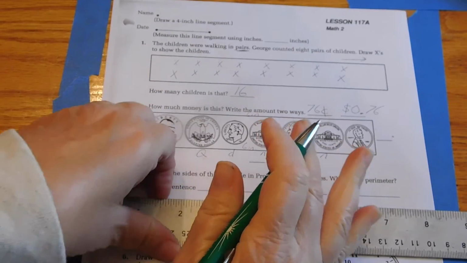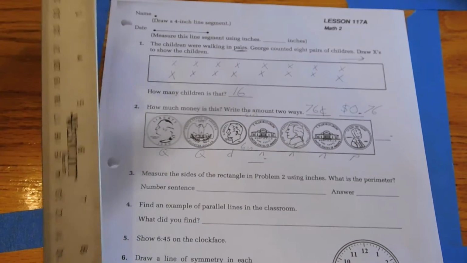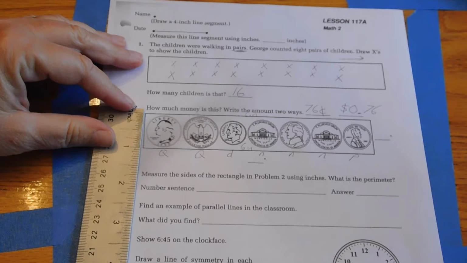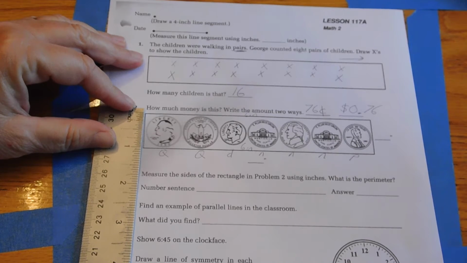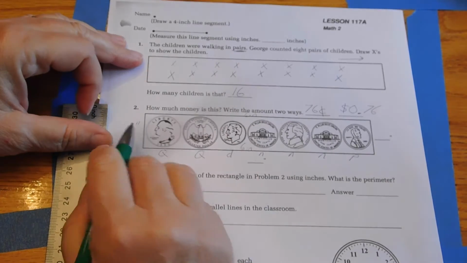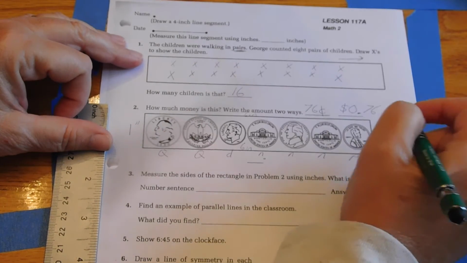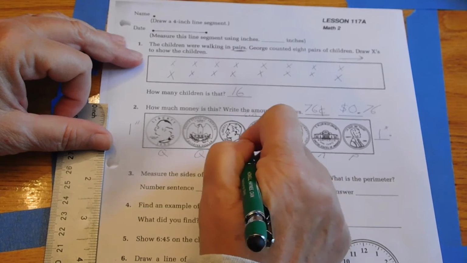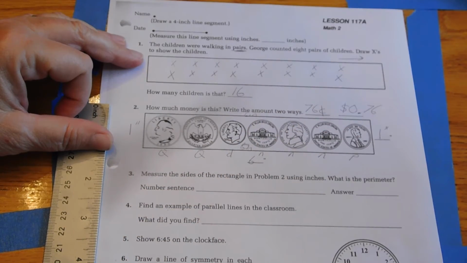Now I'm going to measure the sides of my rectangle. And again, notice how I put the ruler not at the edge of the ruler, but at the 0 mark. And that's exactly 1 inch. Don't forget those little quotation marks mean inches. Oops, I forgot they had a place for me to write it right down here. Okay, and I already had the quotation marks.